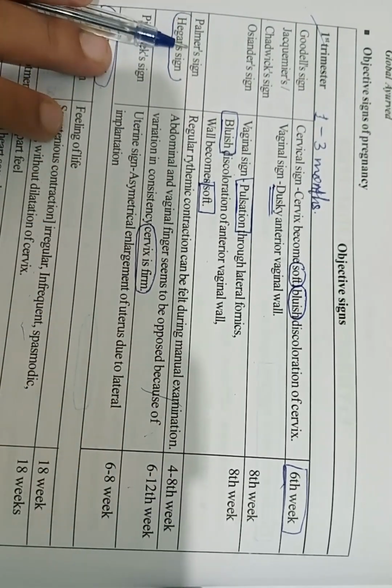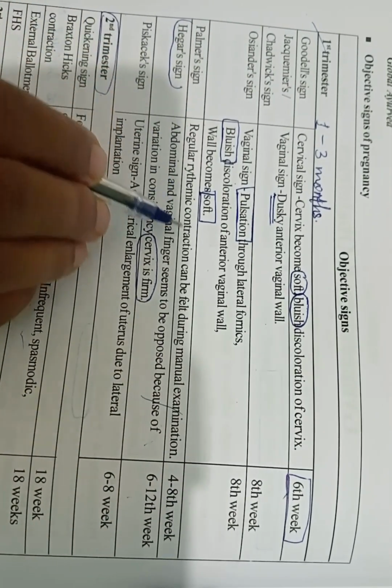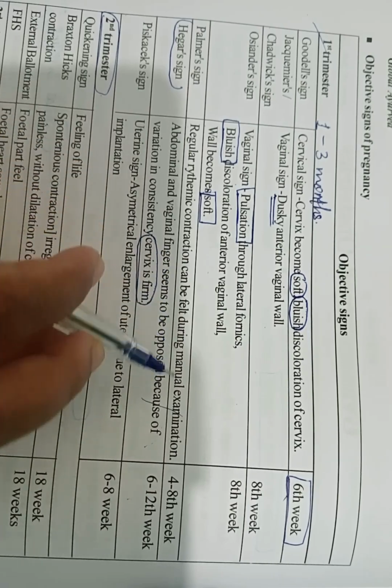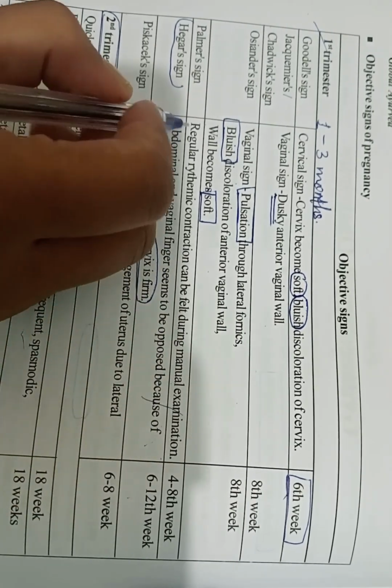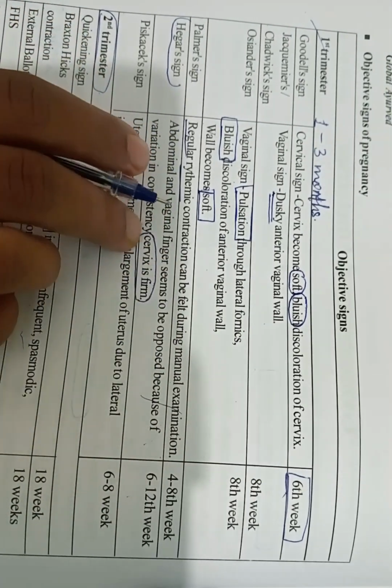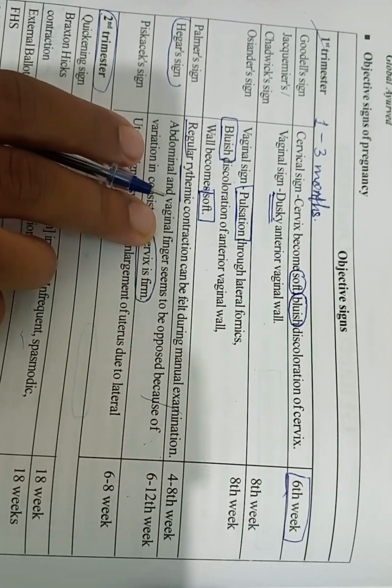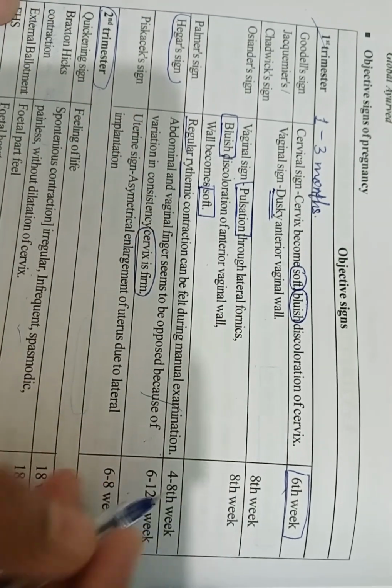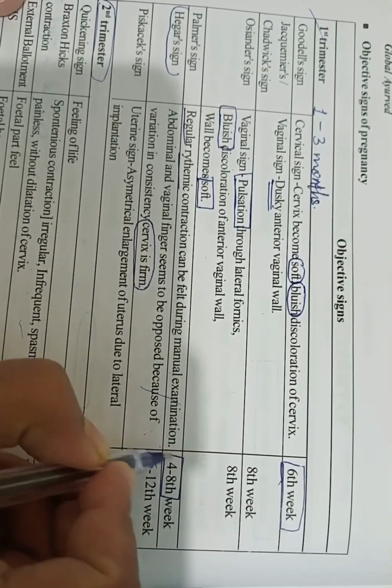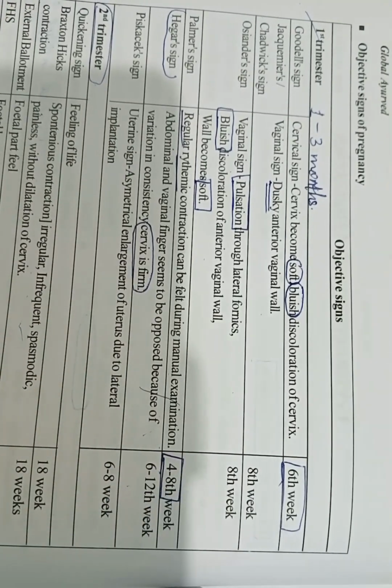Then comes Palmer sign. Regular rhythmic contraction can be felt during manual examination. When we do per vaginal examination, we can feel contractions, like uterine contractions, through examination. This we can see in the 4th to 8th week of pregnancy.